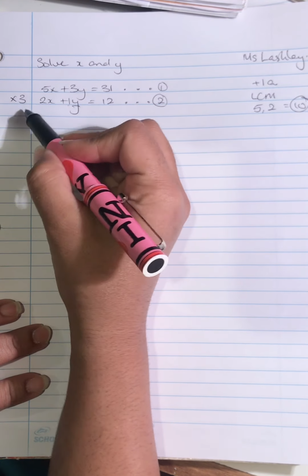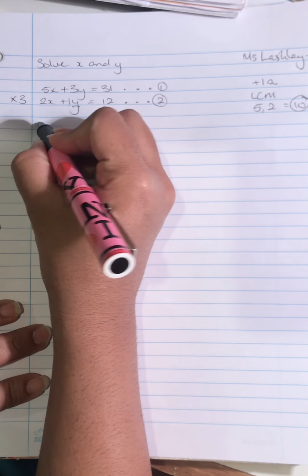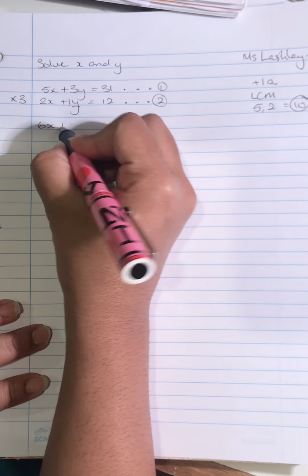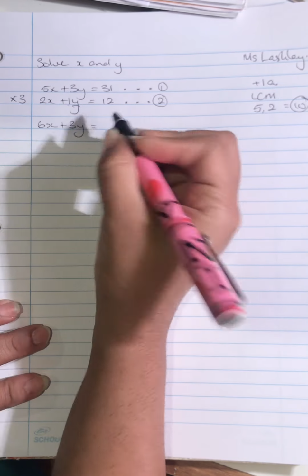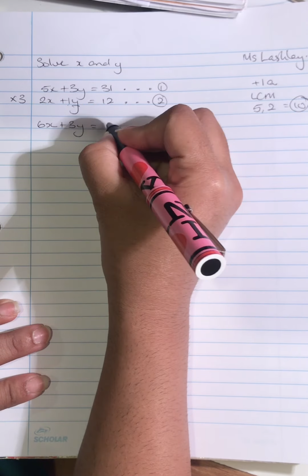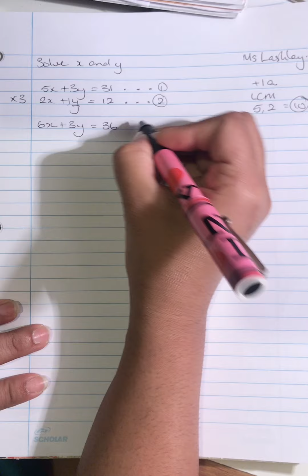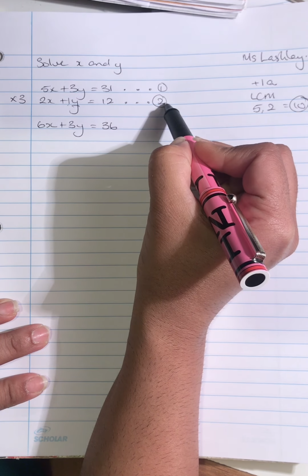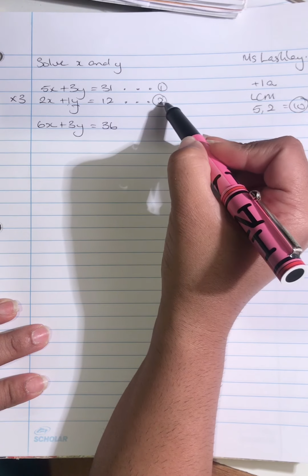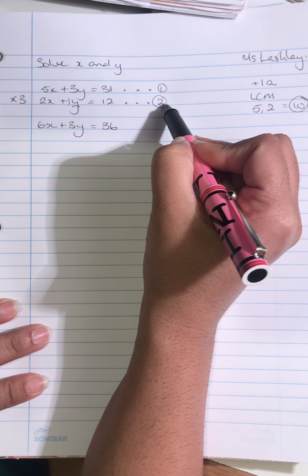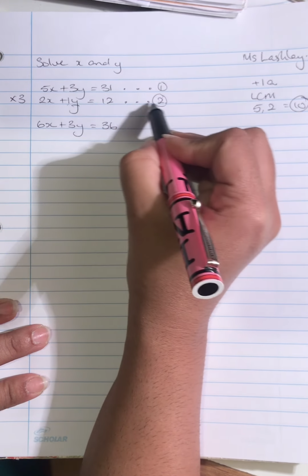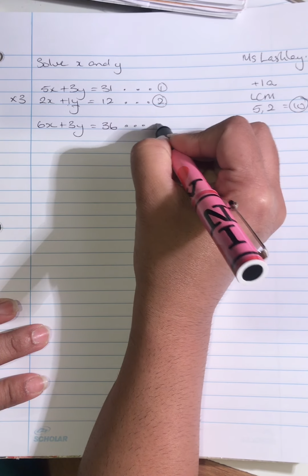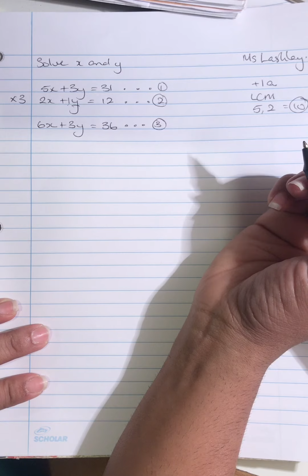If we do that, 3 by 2 gives me 6x, 3 by 1 gives me 3y, and 3 by 12 gives me 36. We've done something to this equation. And just like being married, when you get married, your name changes. So this equation is no longer equation number 2. We've done something to it, so it's now equation number 3.